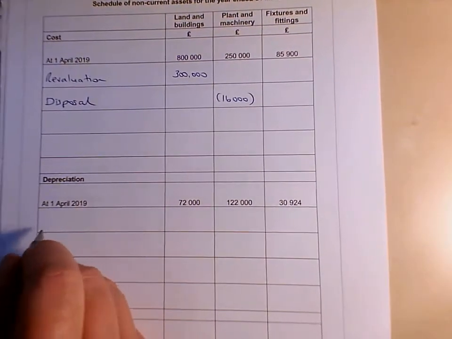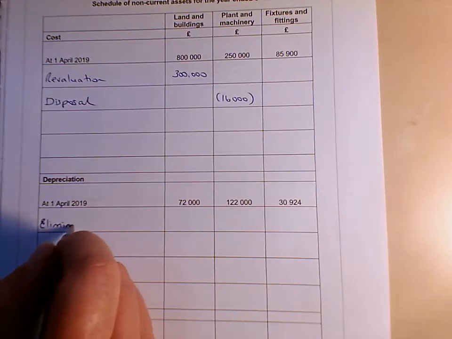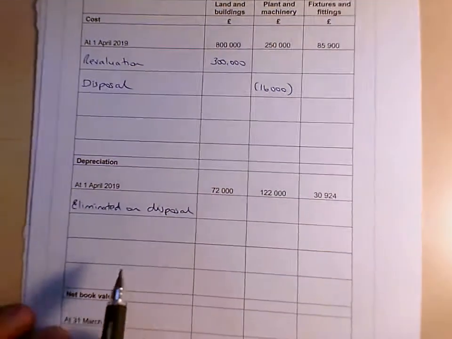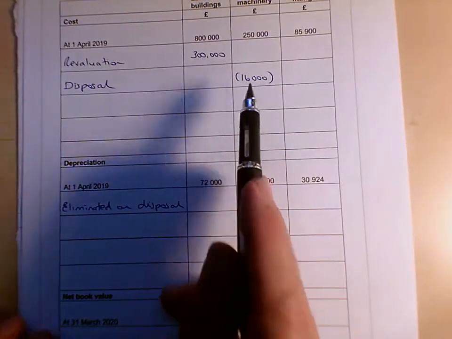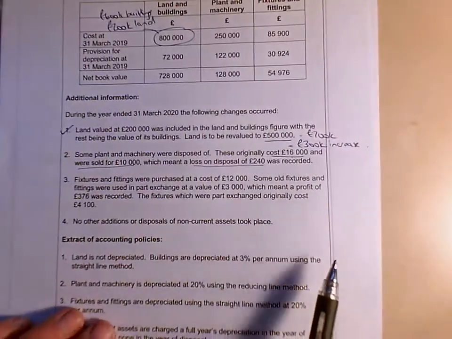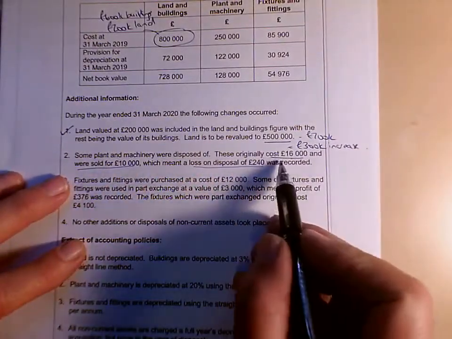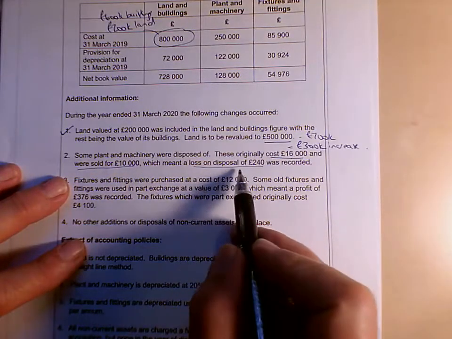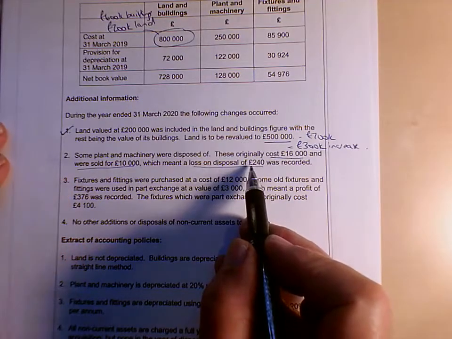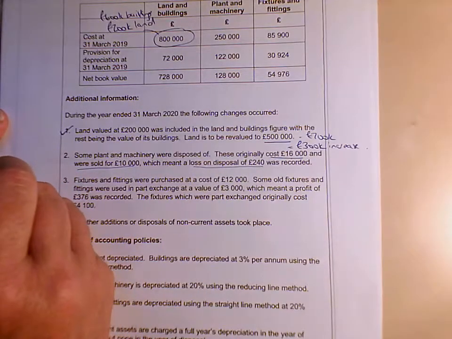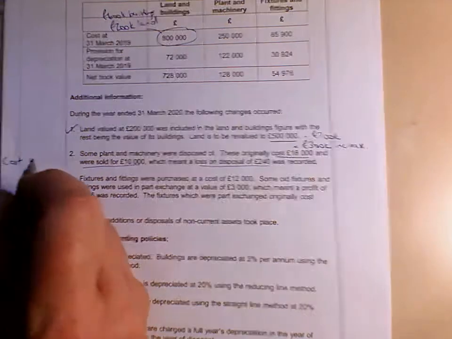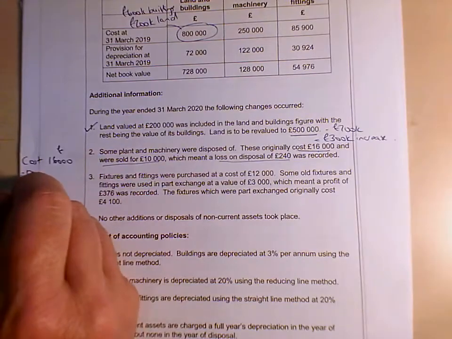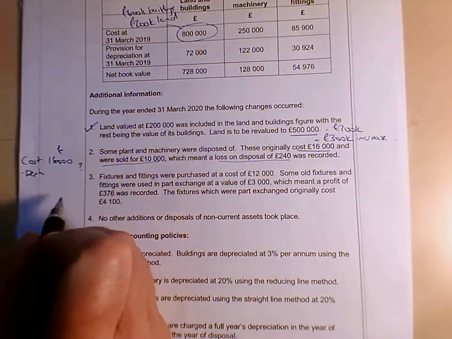We also need to work out how much depreciation, because one of the lines we have down here is eliminated on disposal. So we need to get rid of any depreciation that's to do with this 16,000. So let's have a look and see if it tells us how much the depreciation was. So they cost 16,000 and they were sold for 10,000, which means a loss on disposal of 240 was recorded. Now we've got three pieces of information we need. We need the cost, which was 16,000, minus the depreciation, which at the moment we don't know.